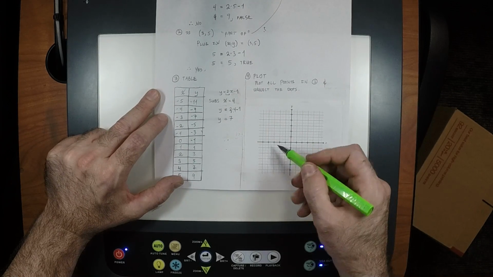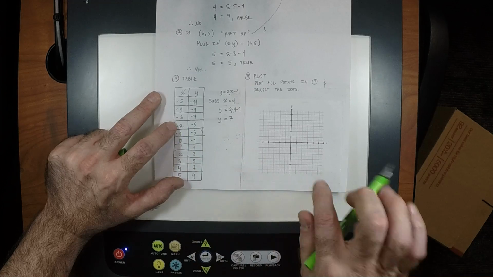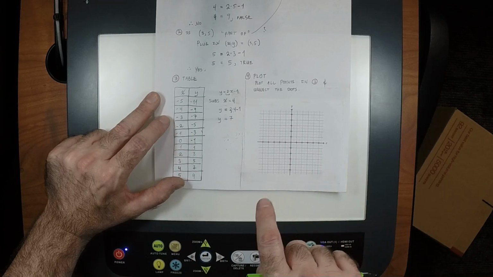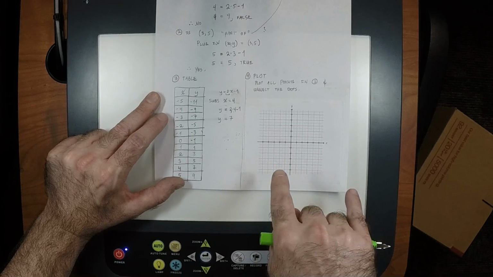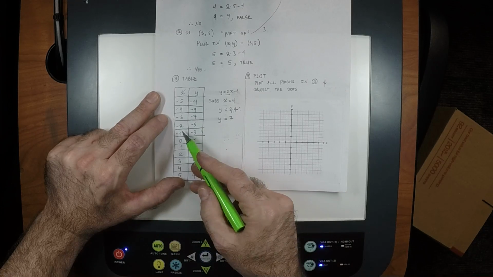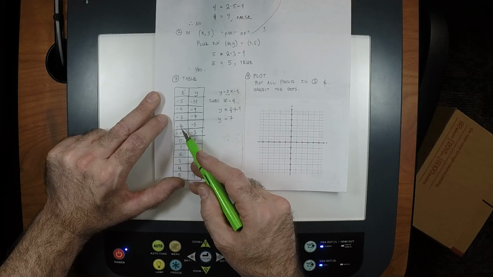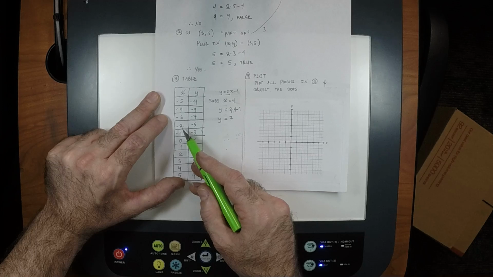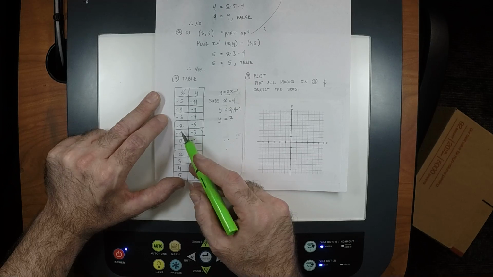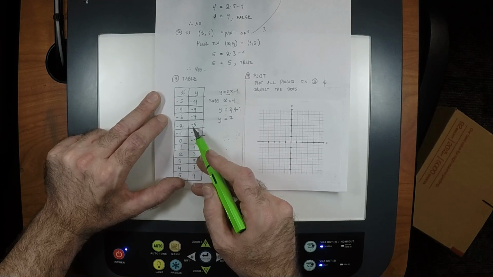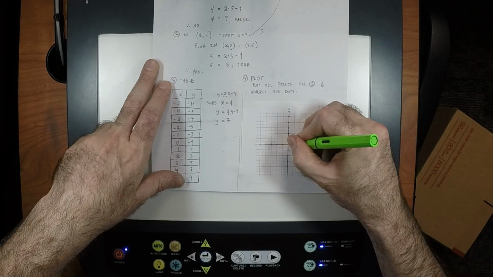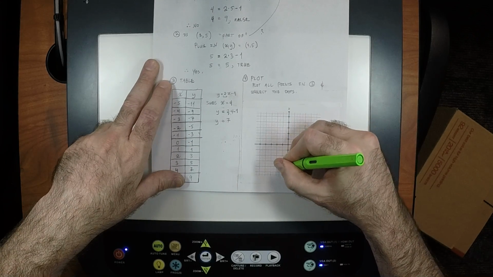Left 2, because x is the horizontal direction and left is the negative direction. So from the origin, horizontally left 2 positions, and then down 5: 1, 2, 3, 4, 5.